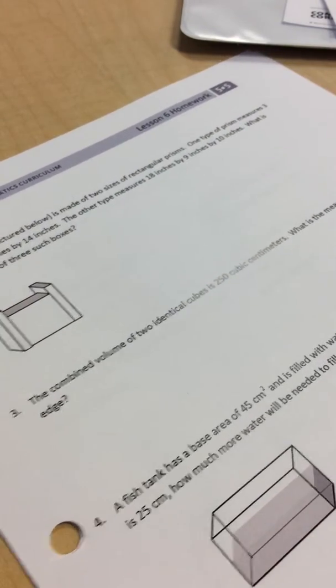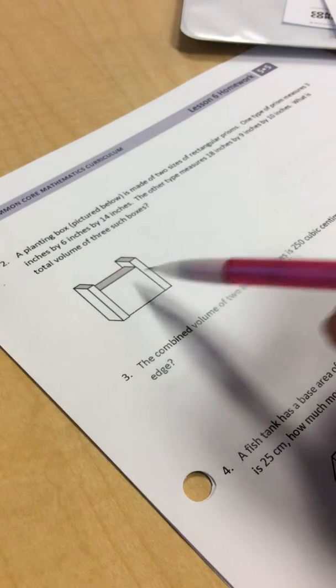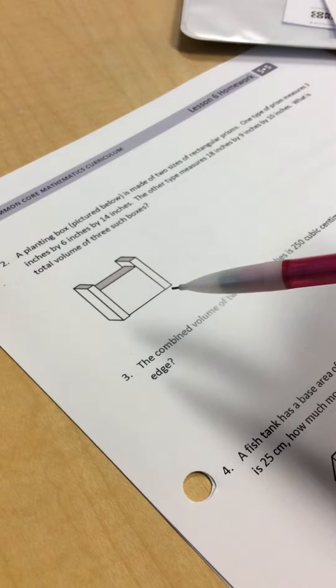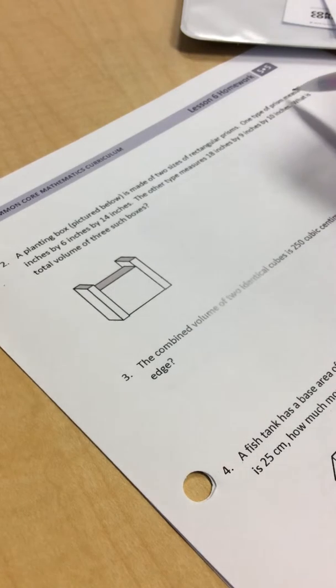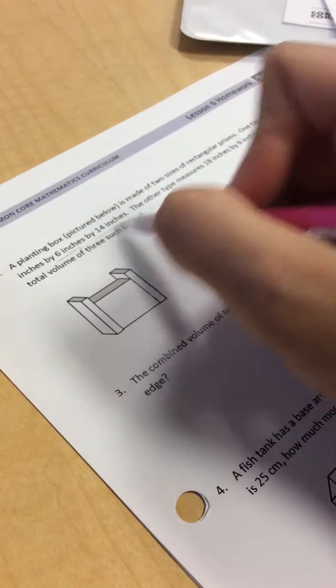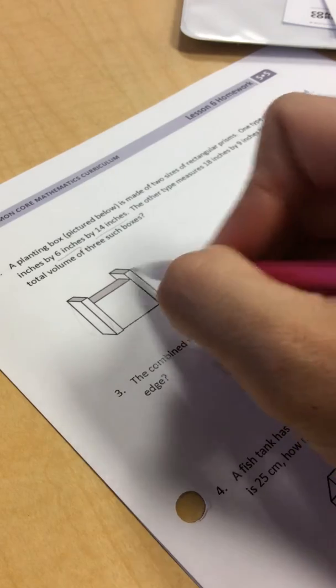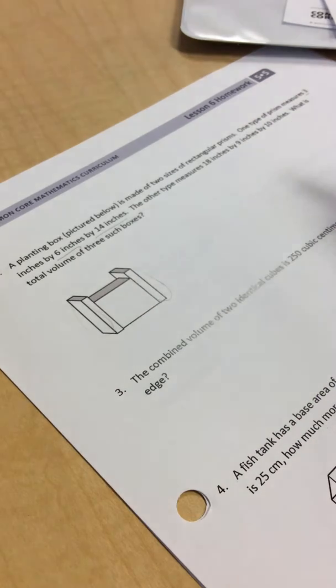A planting box pictured below, so this box right here, is made of two sizes of rectangular prisms. One type of prism measures 3 inches by 6 inches by 14 inches. The other type measures 18 inches by 9 inches by 10 inches. What is the total volume of 3 such boxes? Well, we know that the one that measures 3 by 6 by 14 makes more sense to be these ones, because this one would be a bigger structure.